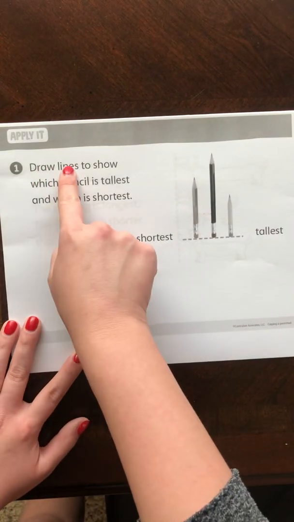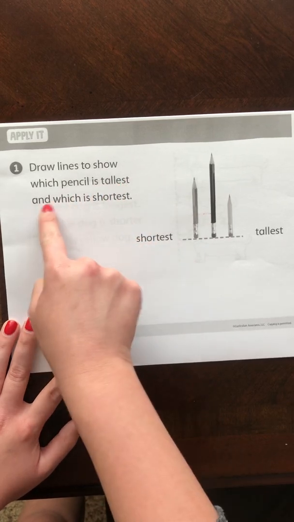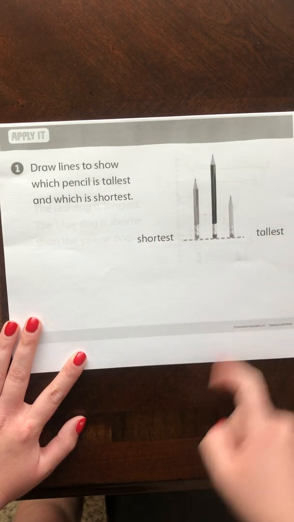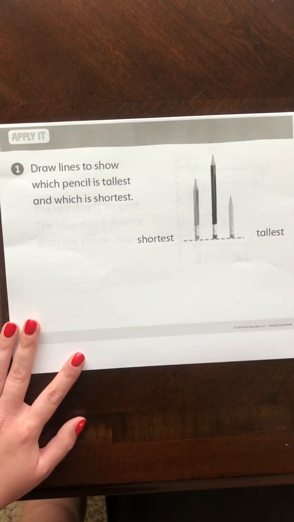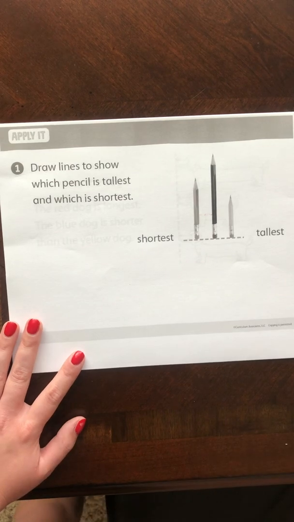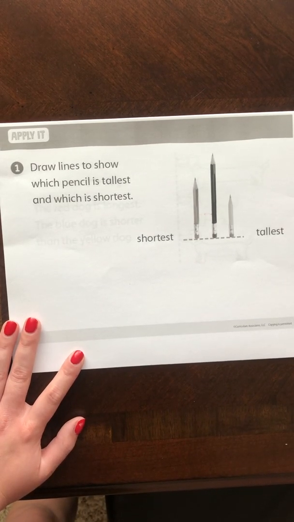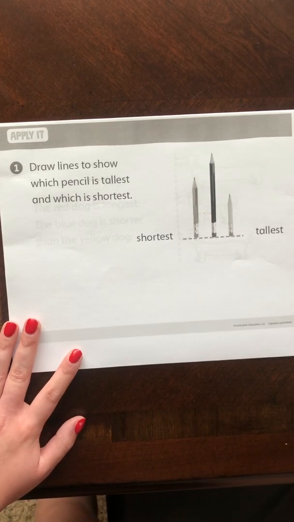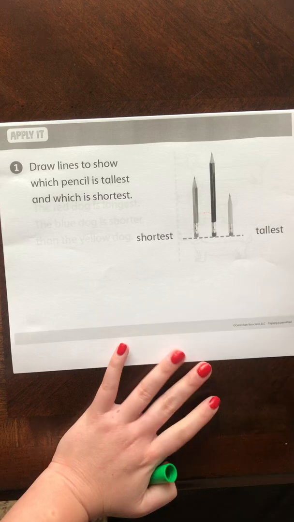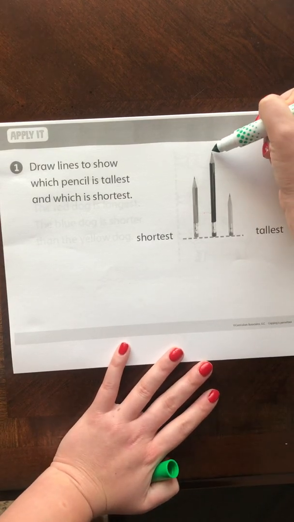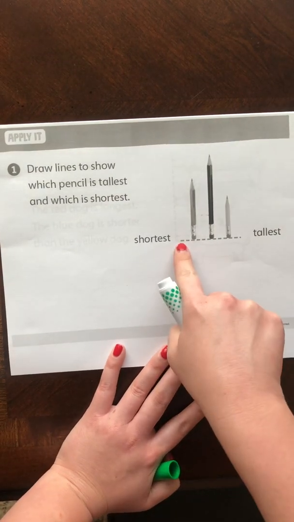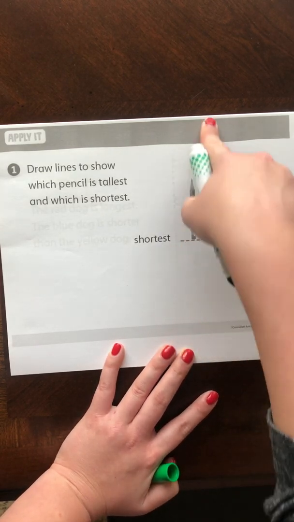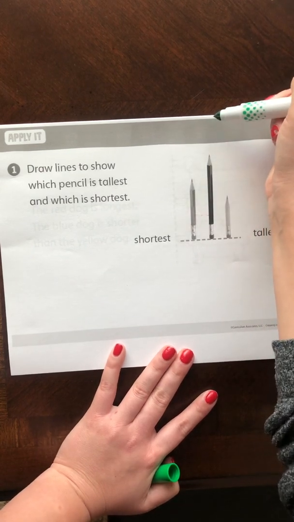Next, we are going to draw lines to show which pencil is tallest and which is shortest. So we have some labels here, shortest and tallest. Which pencil is the tallest? I like to start with the tallest because it's sometimes a lot easier to just look and see which one is the biggest or which one goes up the tallest. Well, I can see here that this middle pencil goes up highest. When you start them all off on the same place on the dotted line, you can see that this middle pencil goes up the highest. It's the closest to touching the end of the page.